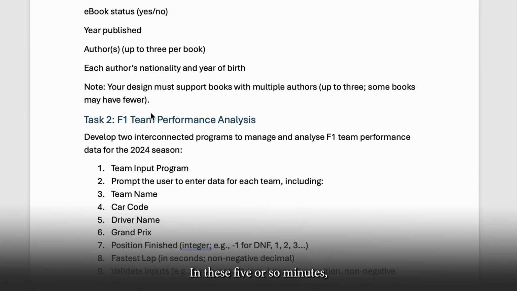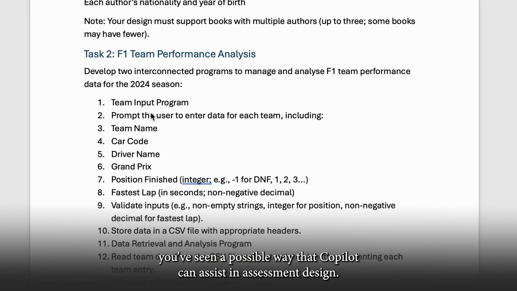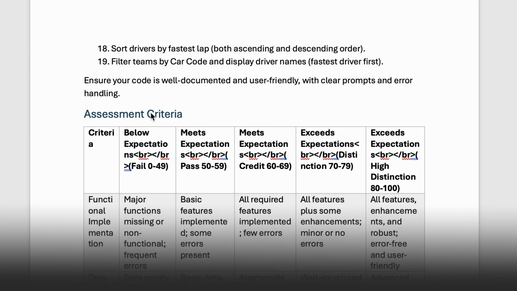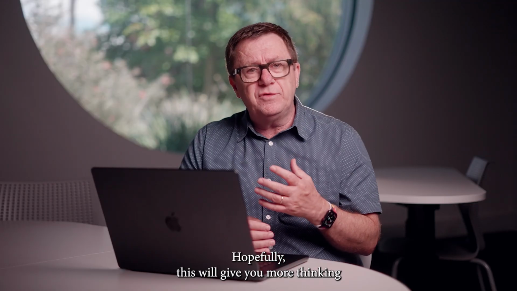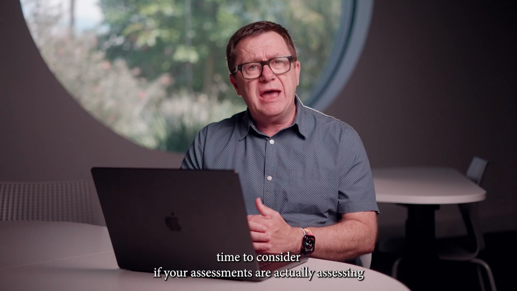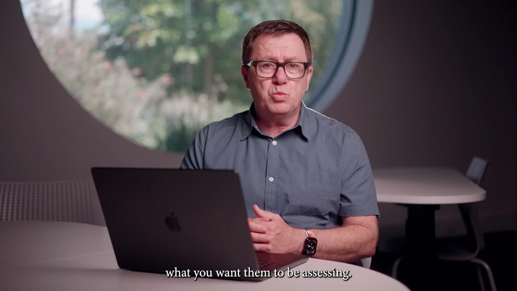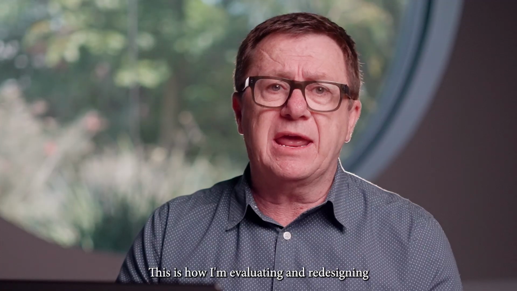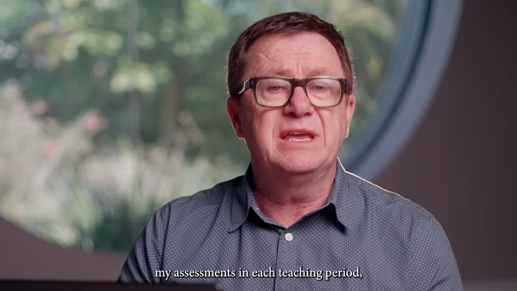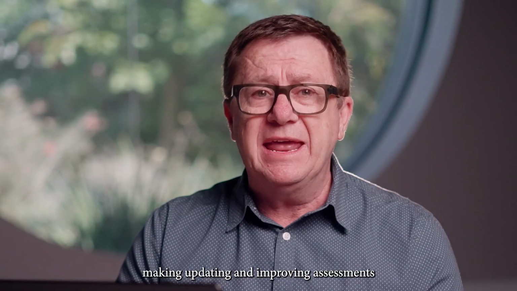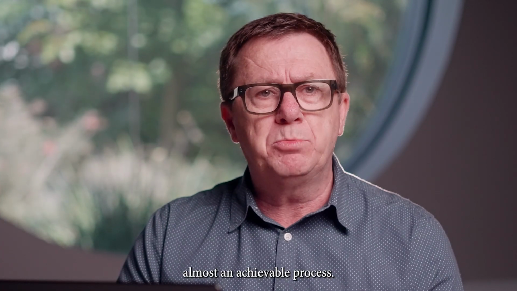In these 5 or so minutes, you've seen a possible way that Copilot can assist in assessment design. Hopefully, this will give you more thinking time to consider if your assessments are actually assessing what you want them to be assessing. This is how I'm evaluating and redesigning my assessments in each teaching period, making updating and improving assessments an almost achievable process.